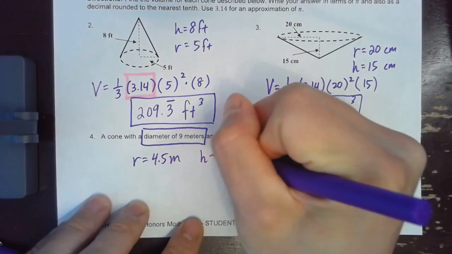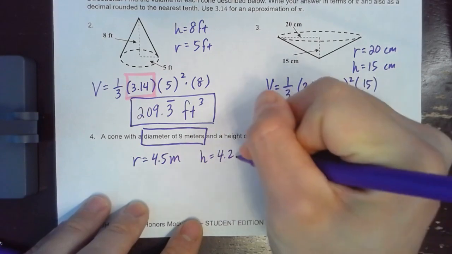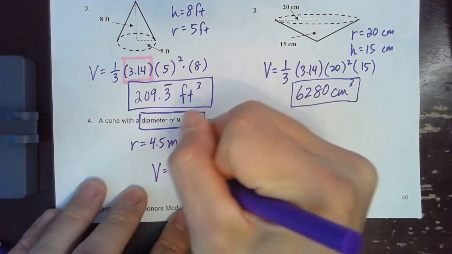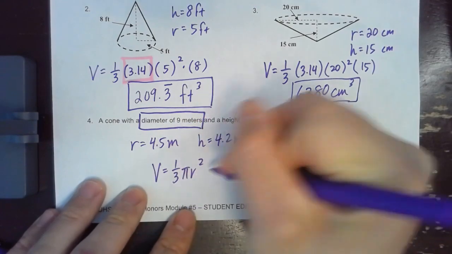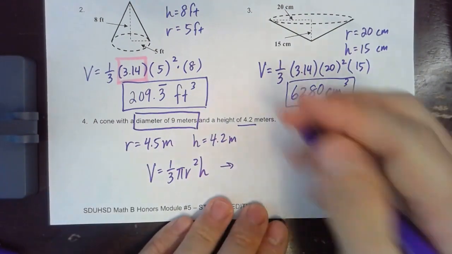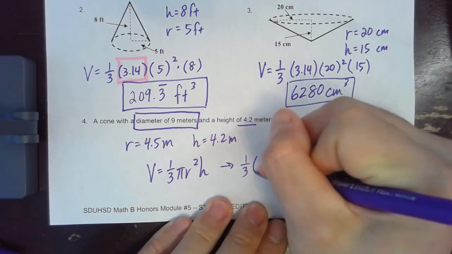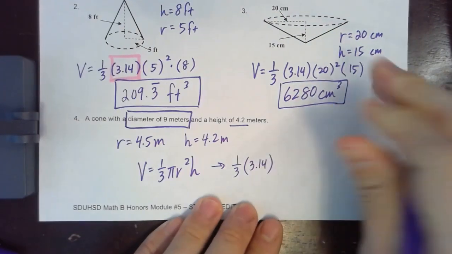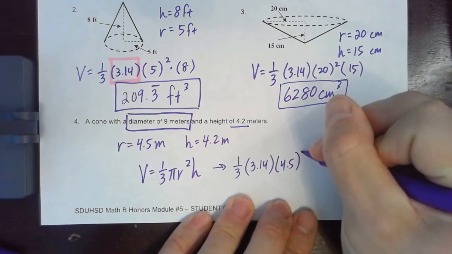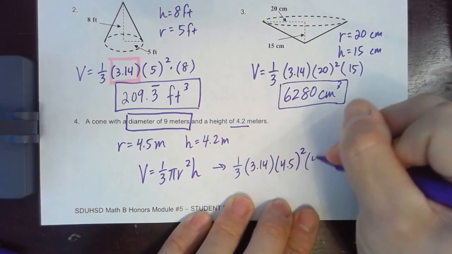The height is going to be 4.2 m, and my volume is 1/3 pi r squared h, which is going to be 1/3 times 3.14 times 4.5 squared times 4.2.